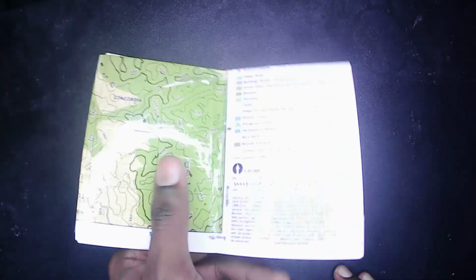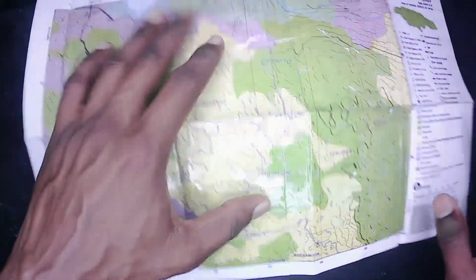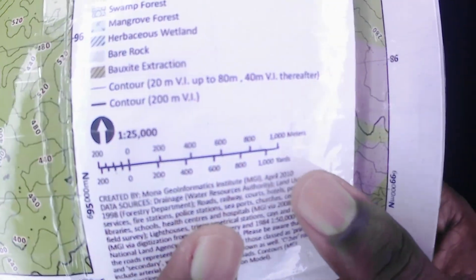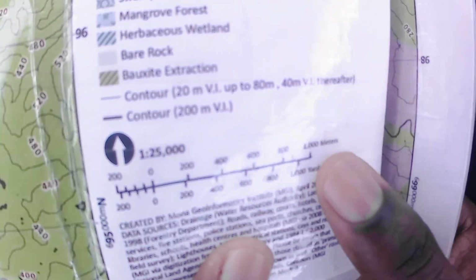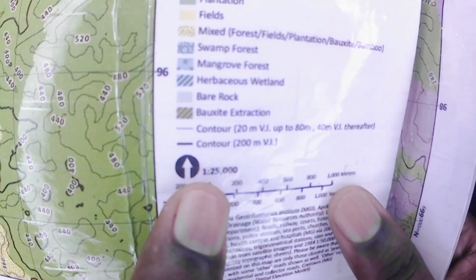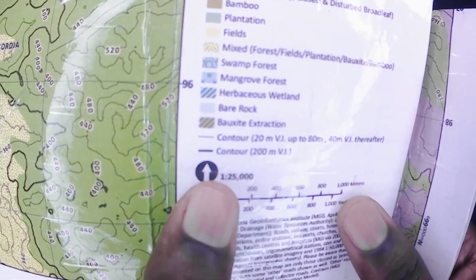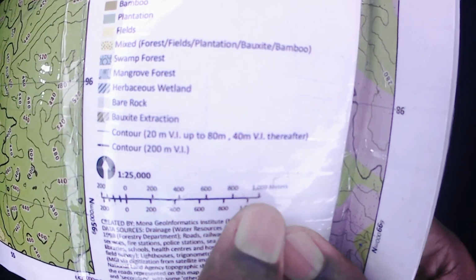Now it's very specific in not giving a metric unit such as kilometers, meters, miles, because that is determined by this, the bar scale. So this tells you how it is on actual ground versus the map, and this gives you the metric units.